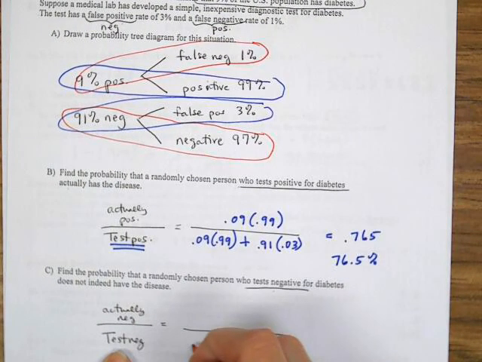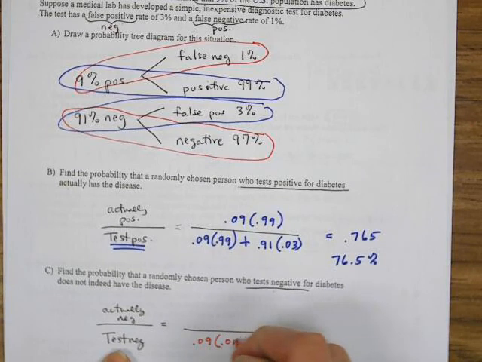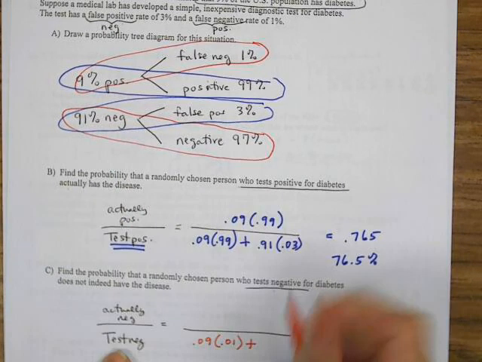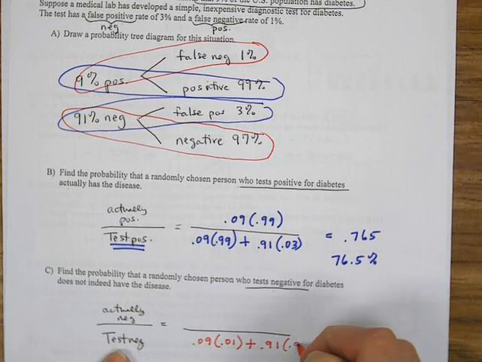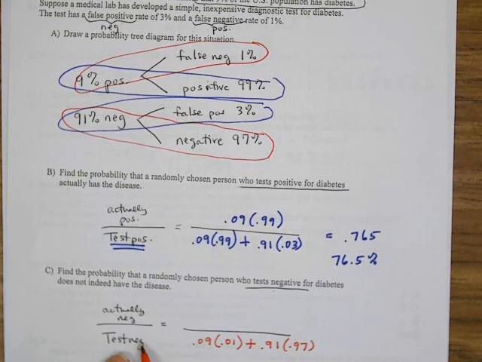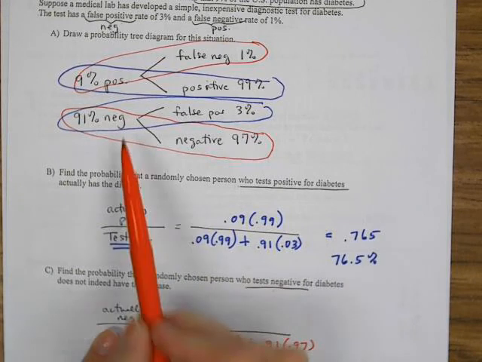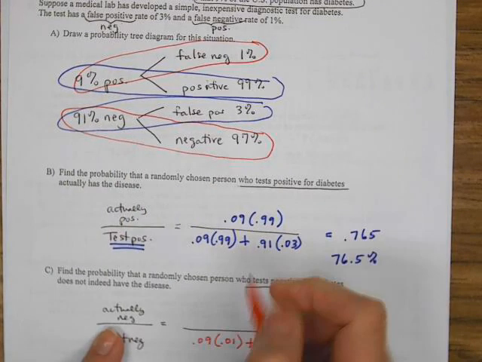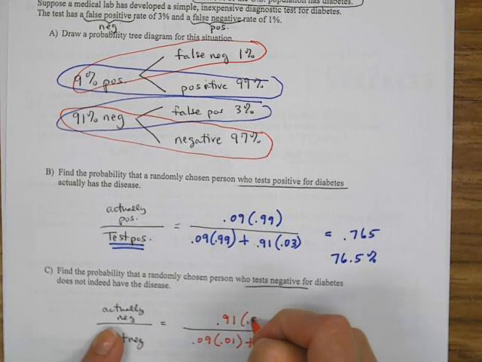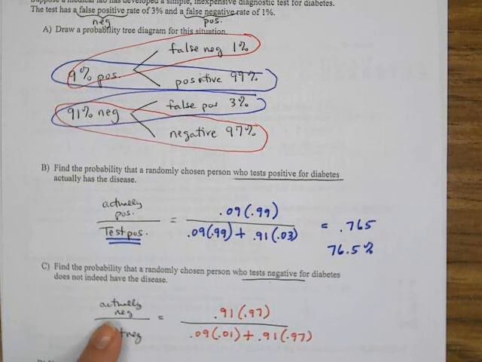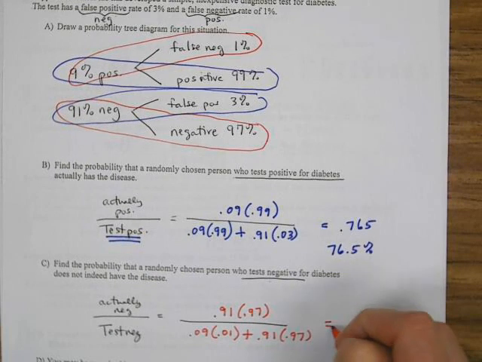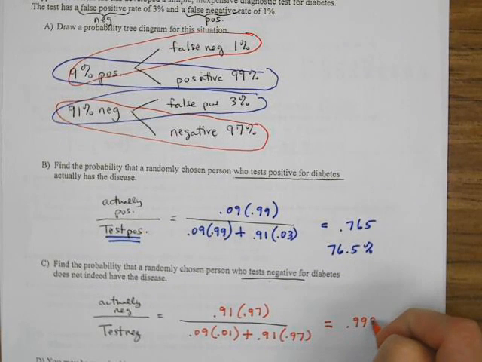So that would be 0.09 times 0.01 plus this scenario, which is 0.91 times 0.97. Those are considering all the cases where we test negative, the actual negative and the false negatives. Now we want just the ones that are actually negative. So of those two red groups, which ones are actually negative? That's this category down here. That's the 0.91 times the 0.97. If you make that calculation, you get 0.999.